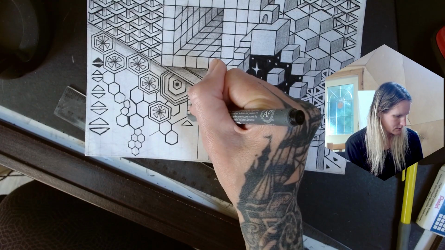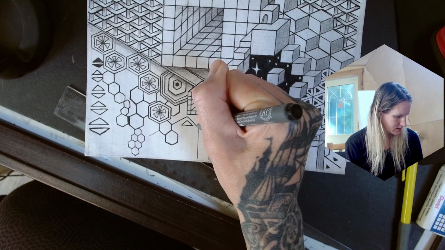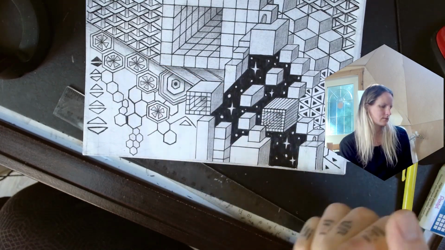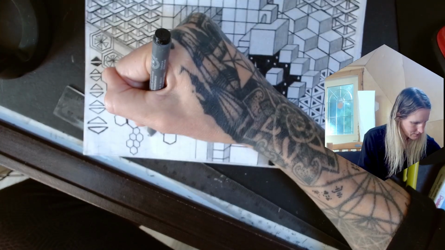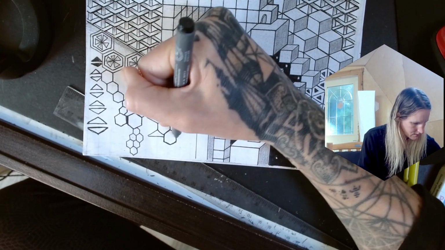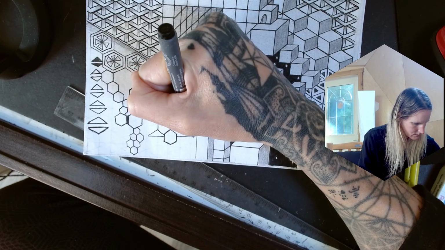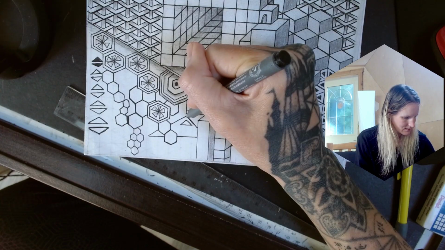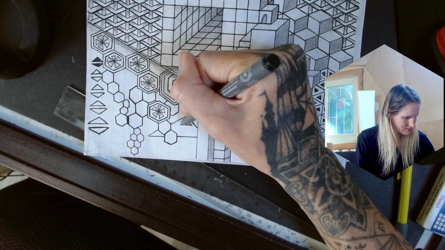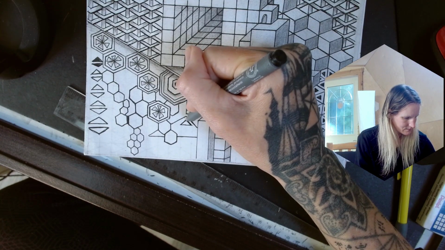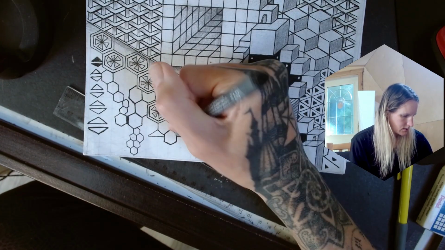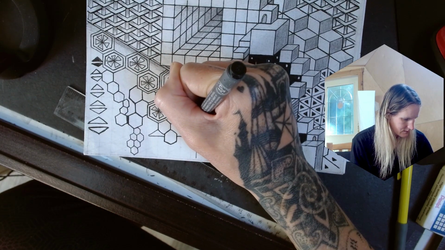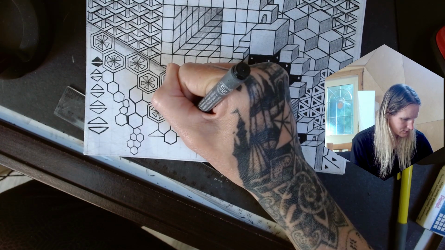And then coming down this way. Well, this isn't going to be perfect, but. And then coming over. It's going behind the towers. It's going behind the hexagons. And it's not perfect, but that's okay. I like the imperfection. And this one can come kind of all the way down to the bottom.